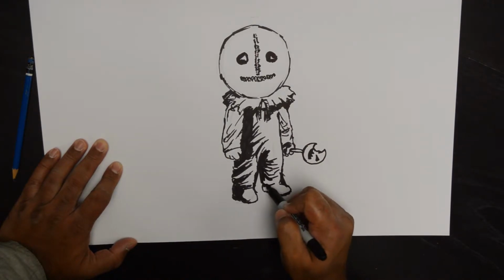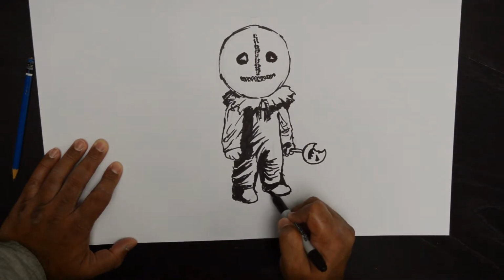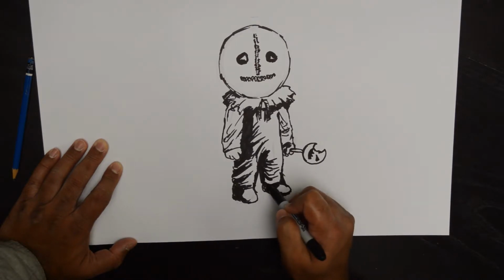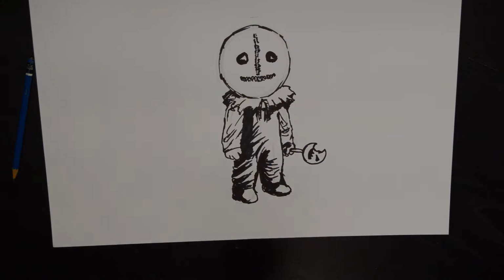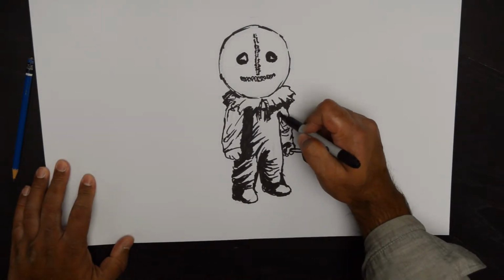I would recommend sketching out the folds beforehand so that you have an easier time going with the inks if you are inking this, or putting in pencils.